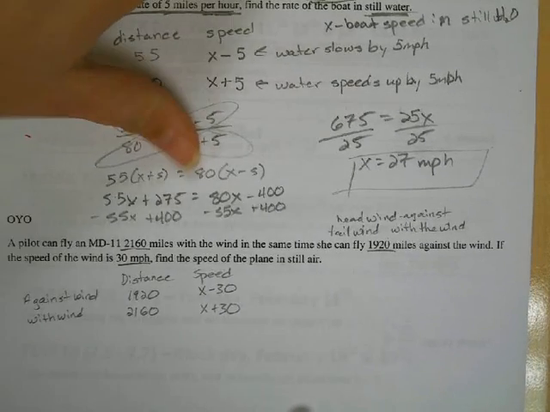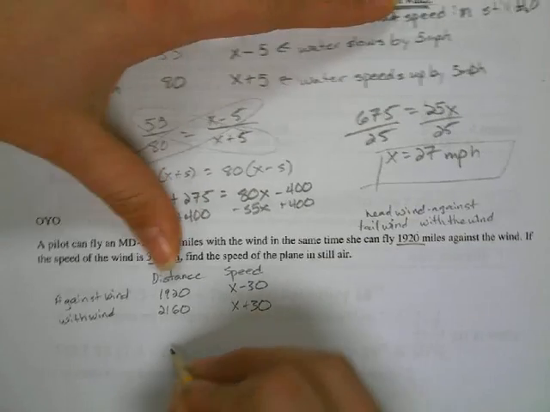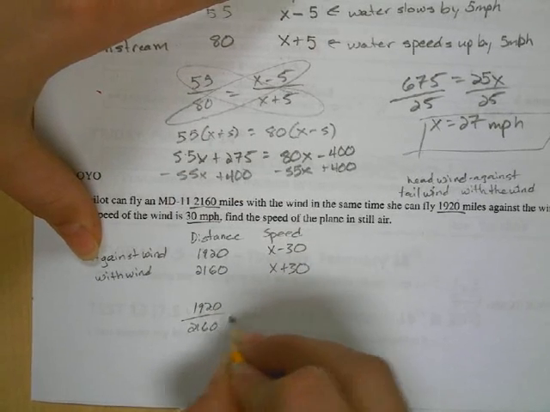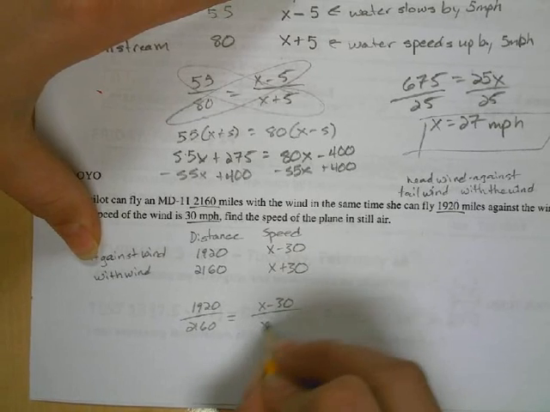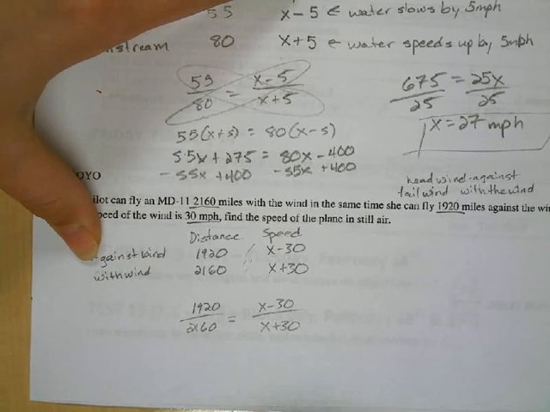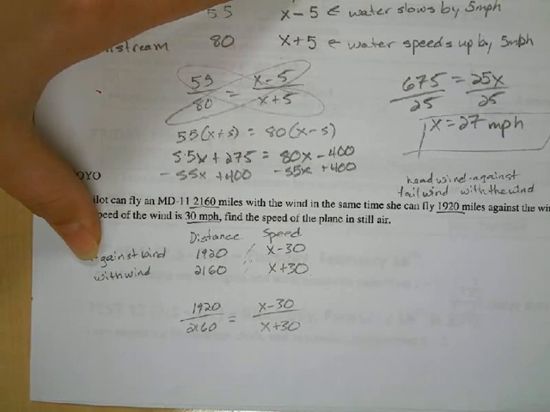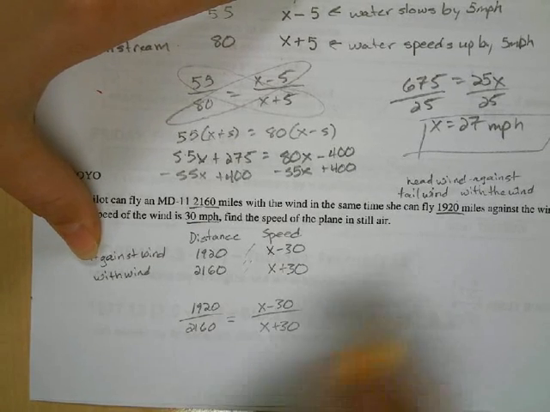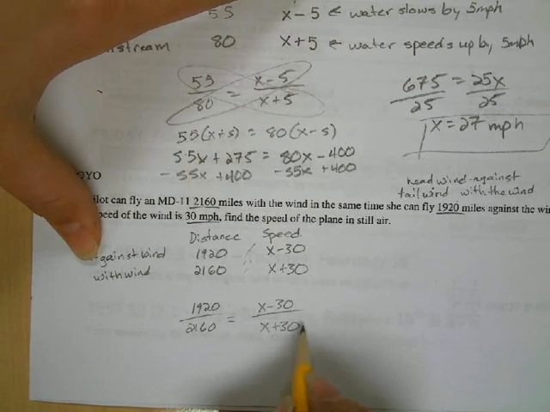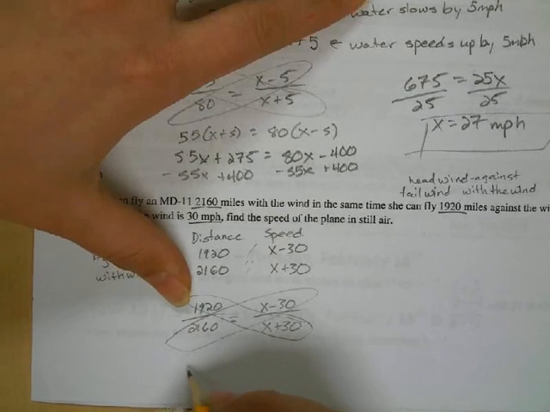Okay, so set up our proportion. Let's just do it right down here. So 1920 over 2160 is equal to x minus 30 over x plus 30. You technically could do it this way and set them equal. I could do 1920 over this equal to this over this, but then I have to multiply x's and get quadratics and do all that. That's no fun. Don't do that. Number over number equal to the x over the x, and that way when I cross multiply, I'm not multiplying x's together.